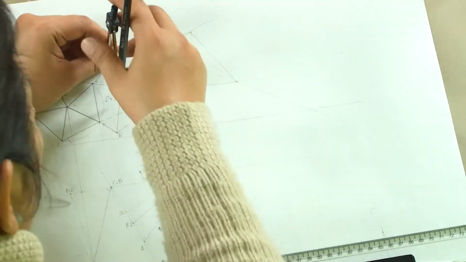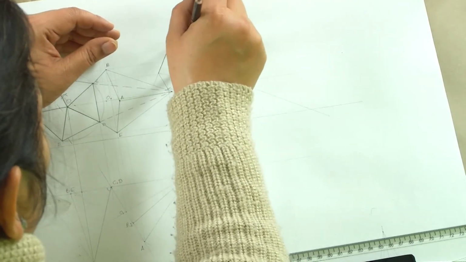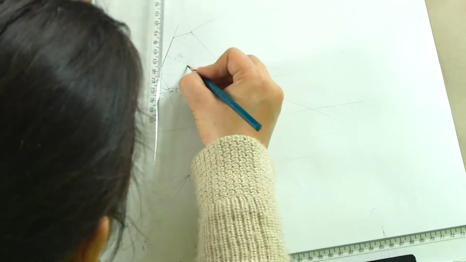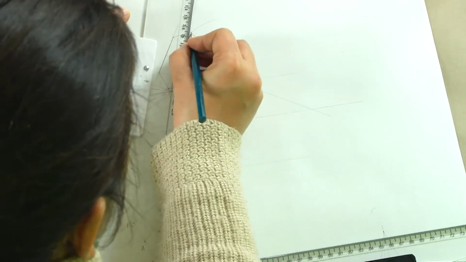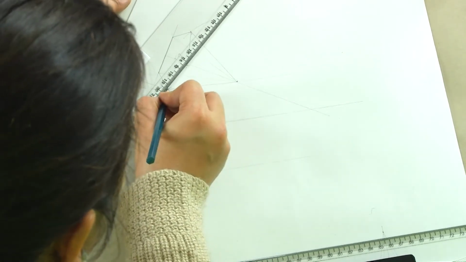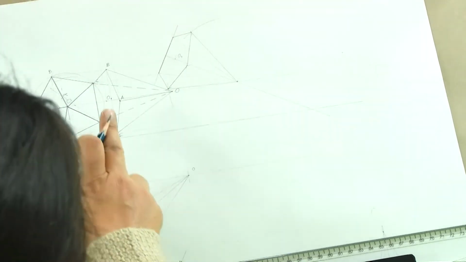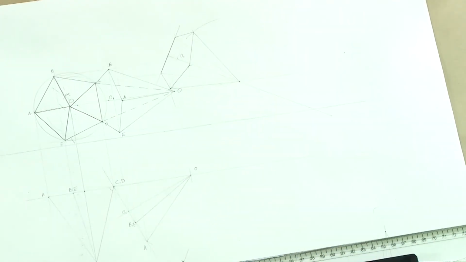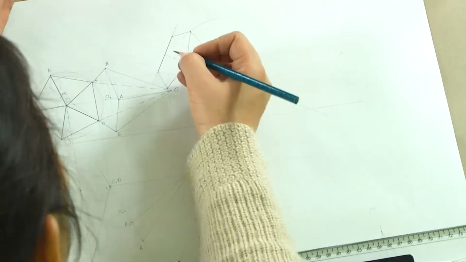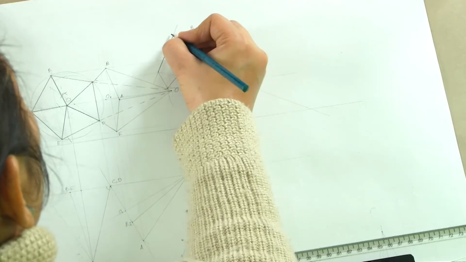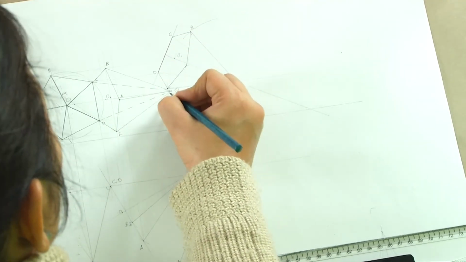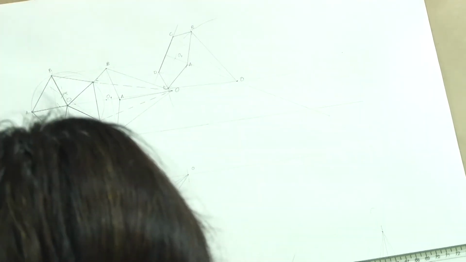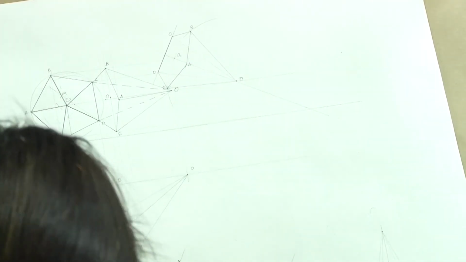Now I am just marking the last point A, and we get the final front view, which is exactly the same as the previous one. It's just that it has been tilted, and all we have to do now is get back the top view or the plan for this cone.